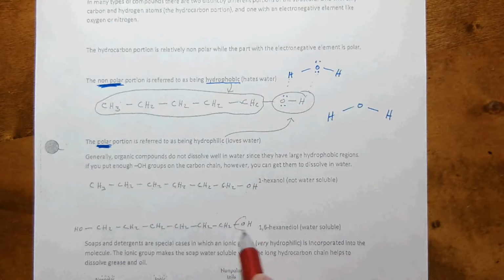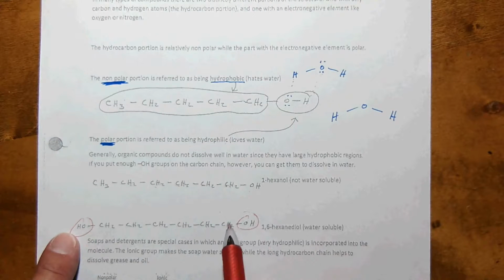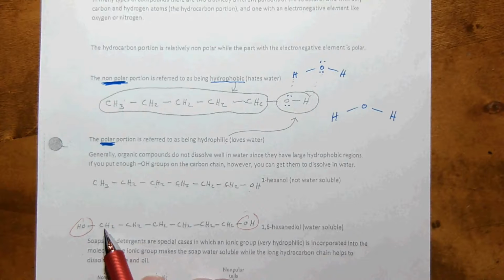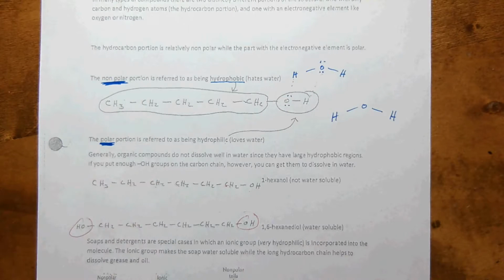Now, this compound, 1,6-hexanediol, I have 2 of those things saying, jump in the water, jump in the water. 1, 2, 3, 4, 5, 6 carbons. Hey, I've got 1 of these for every 3 carbons. Guess what? He wins. It's going to dissolve in water. So generally speaking, alcohols like water if the carbon chain is small enough. If you have a small carbon chain with an OH, you dissolve in water. You have a really big carbon chain, you don't.